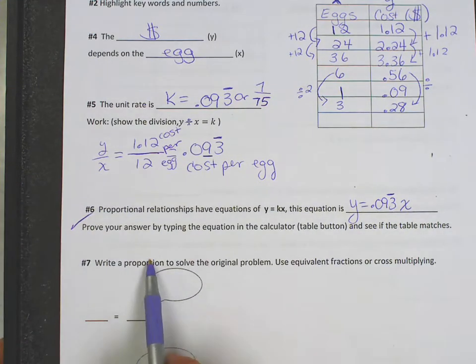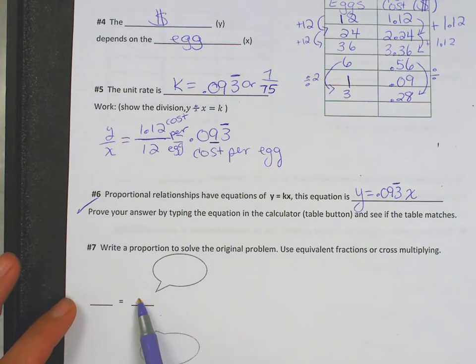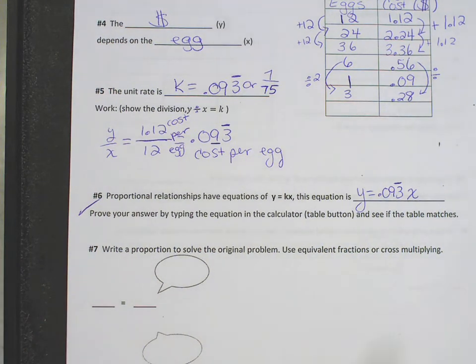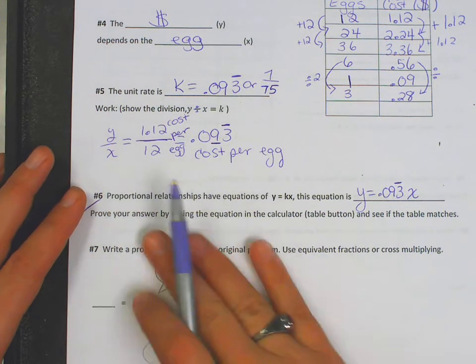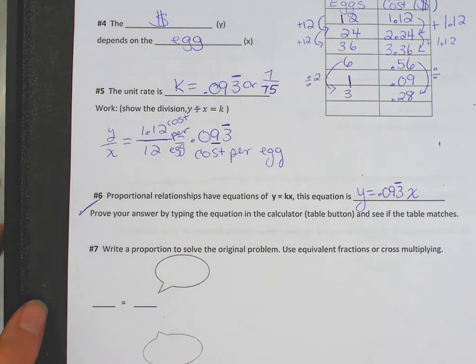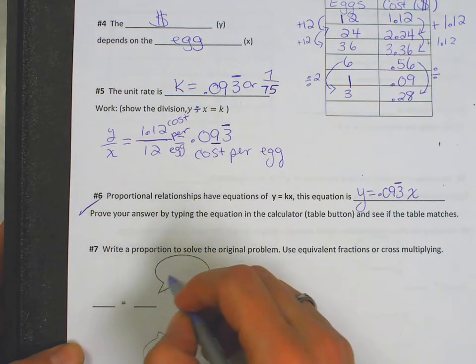A proportion is 2 equivalent ratios or 2 equivalent fractions. The number one thing to do is first let's put the fraction lines in with an equal sign and leave this blank. Then we're going to label. Labeling. Number 1. All of these things I'm talking about are in your mega notes. Have you checked those out lately? It's a very nice summary. Check those mega notes out.